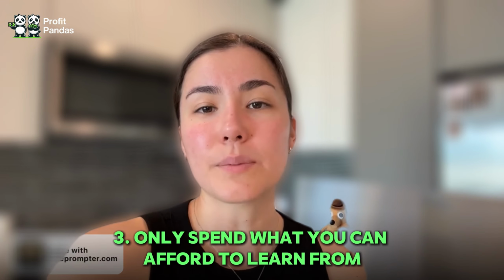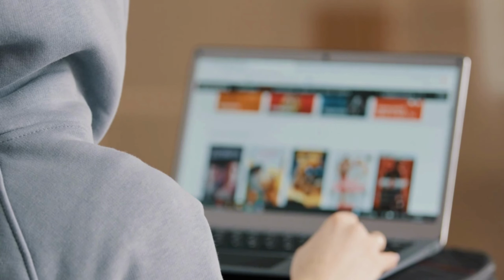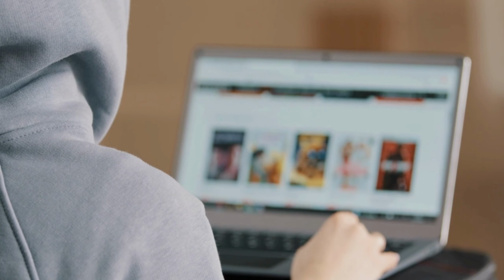And number 3, only spend what you can afford to learn from. This one is important. Don't spend every last dollar on ads. Your mindset should be, what am I willing to spend to learn something useful? Because you're not just paying for visitors, you're paying to figure out if your website is converting, if your offer is clear, and if your audience actually wants what you're selling. Learning that fast is worth more than a few random clicks or false hope.